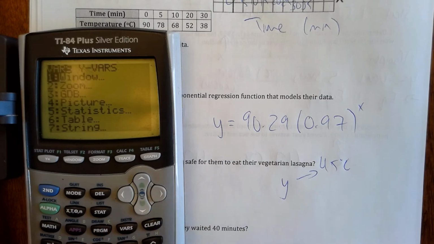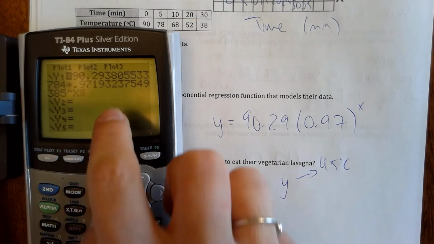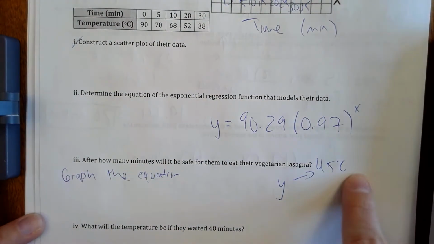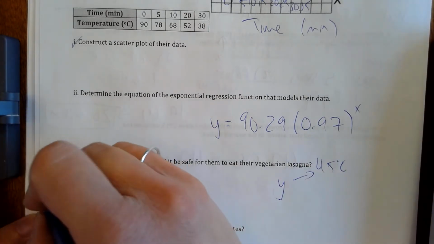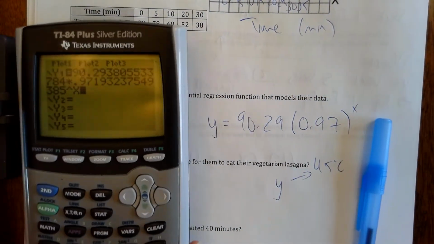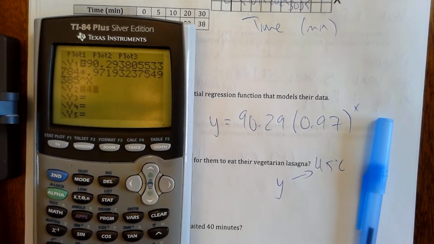So vars 5 over to EQ and 1 or enter. It copies and pastes it. Great. Graph the equation. And then we need to graph this line as well. And then y equals 45. Remember, this is review, so if this is totally new to you, go back and look at the polynomial stuff.